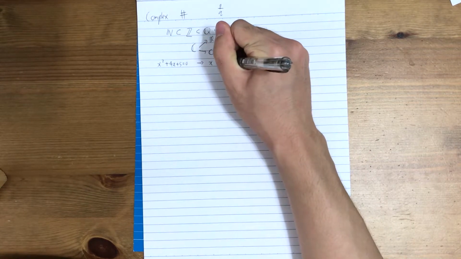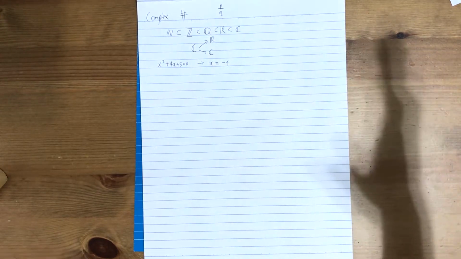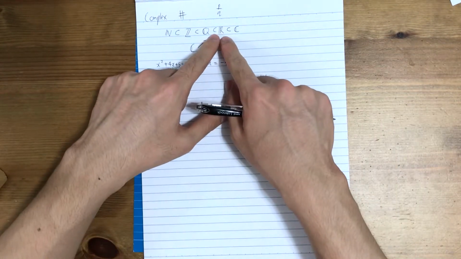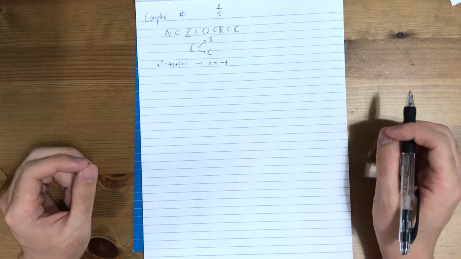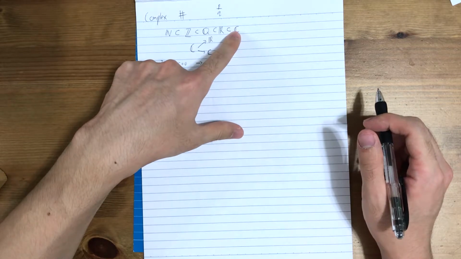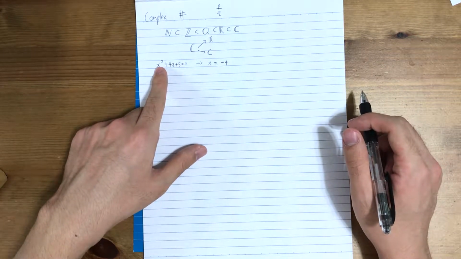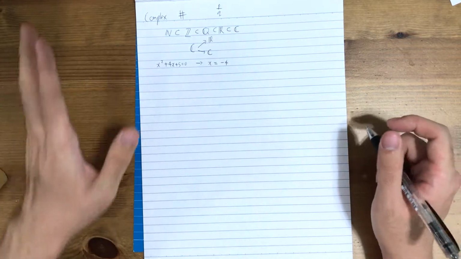Then does that mean it doesn't have any roots? Well, previously we only learned the set of real numbers, right? That's why we said there's no root, there's no real root. But now we learn complex numbers, so in fact this quadratic equation has roots, and those roots are just complex roots, not real roots anymore.